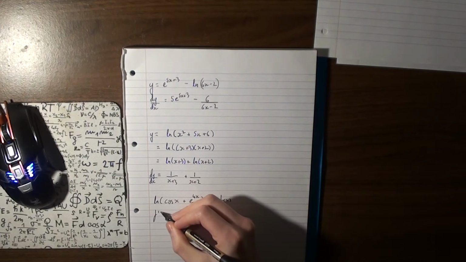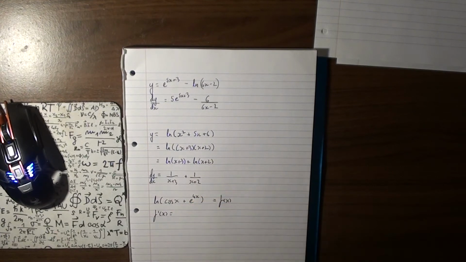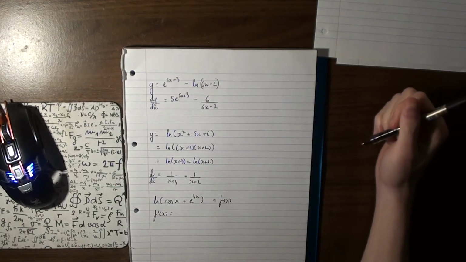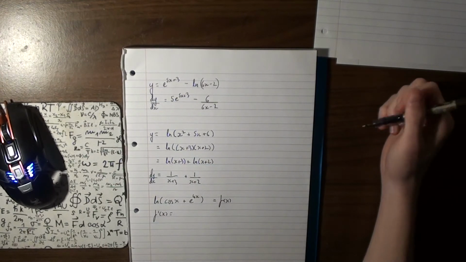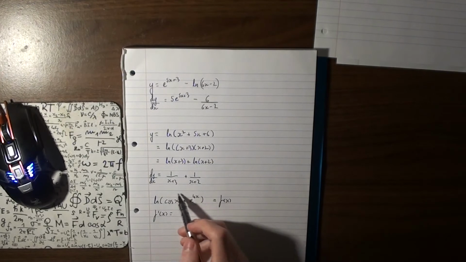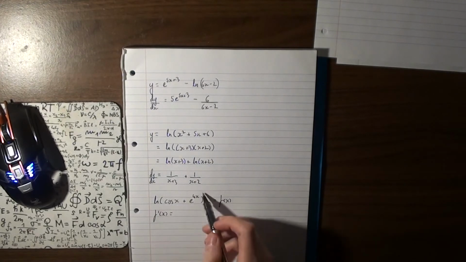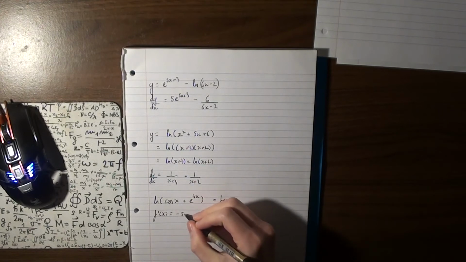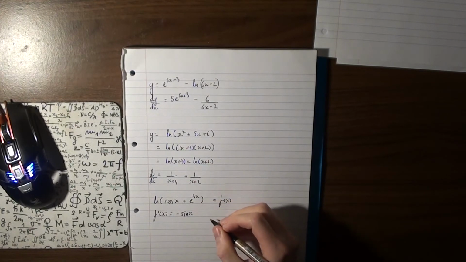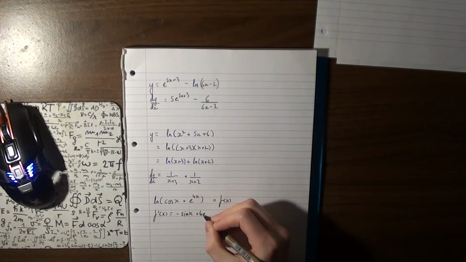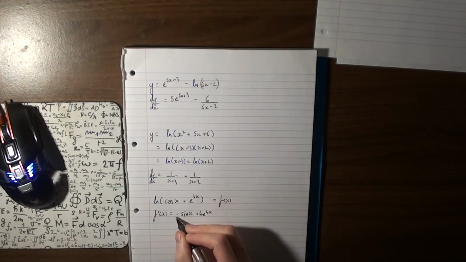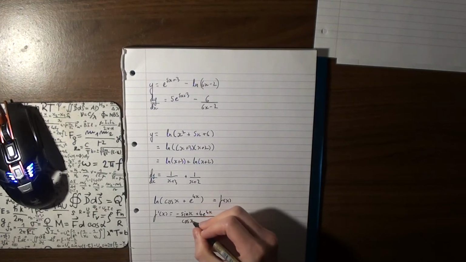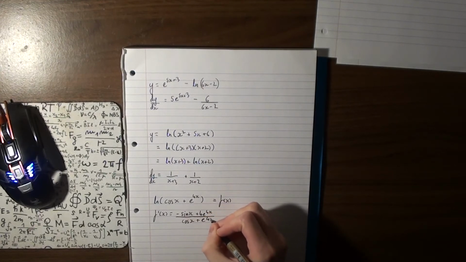So f dashed x is going to be, we'll remember earlier on we said that it's going to be equal to, sorry, the derivative of this thing divided by this thing. So the derivative of this thing is going to be minus sin x plus 4e to the 4x, divided by cos x plus e to the 4x.